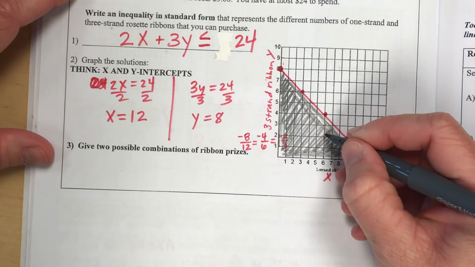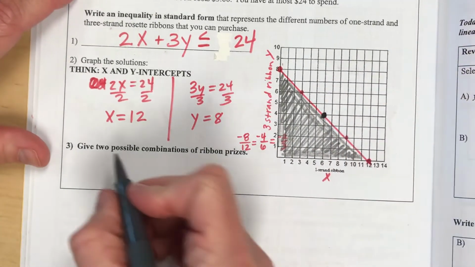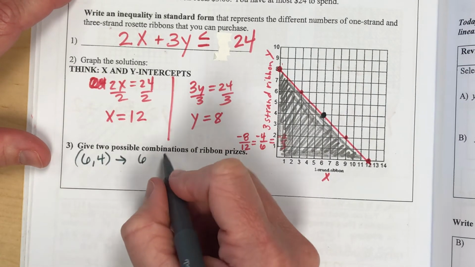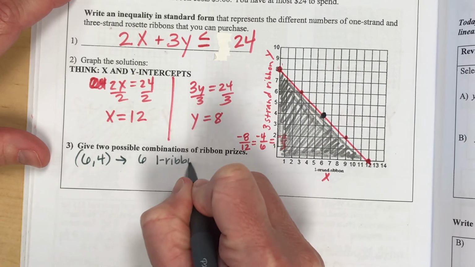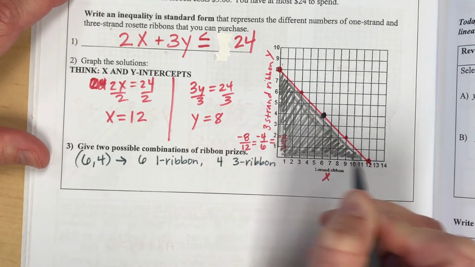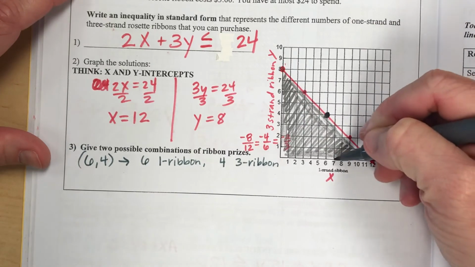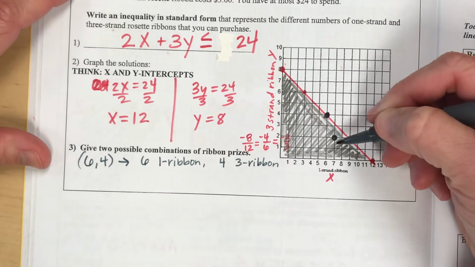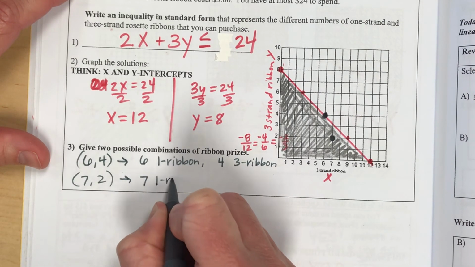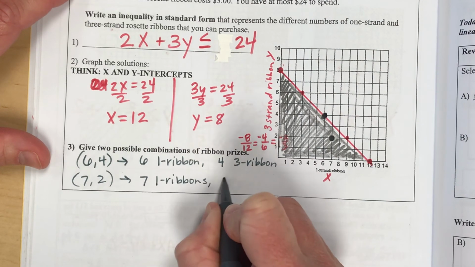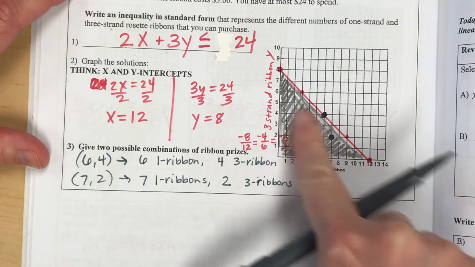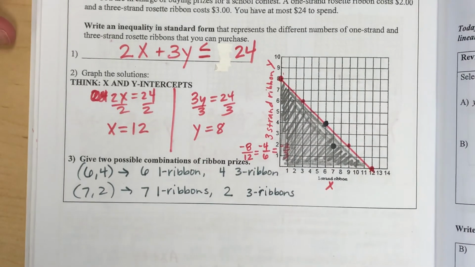One combination could be, actually maybe I'll pick that point, 6, 4. That could mean you pick 6 1-strand ribbons and 4 3-strand ribbons. Or maybe you want to pick a different point. Maybe a point like, let's say this point in here. So 7, 2. Maybe that means you buy 7 1-strand ribbons and 2 3-strand ribbons. But any point inside here or on the line would be a solution to your inequality.